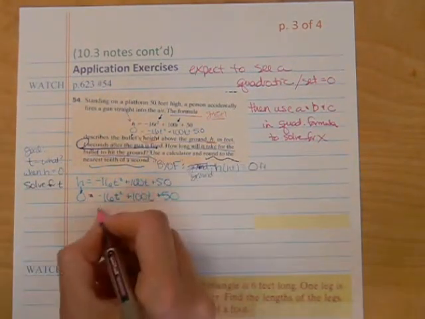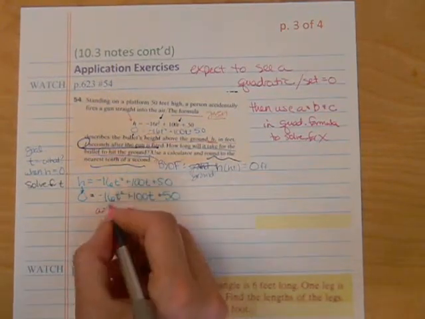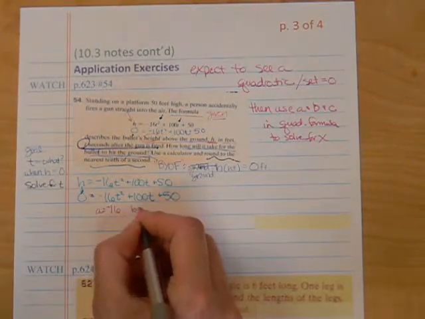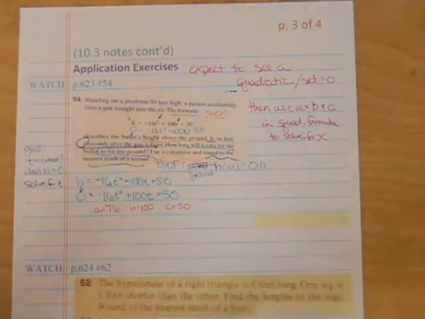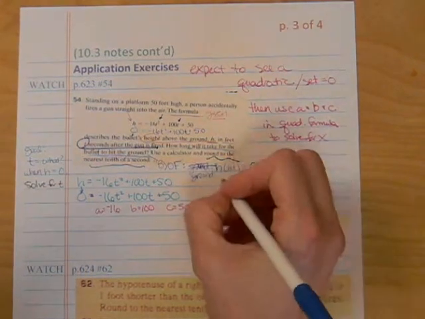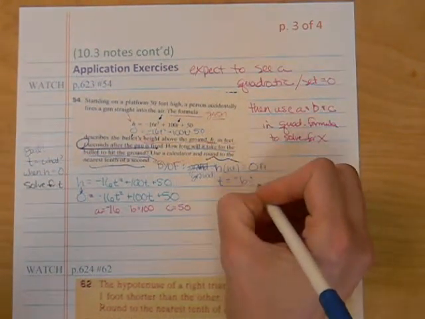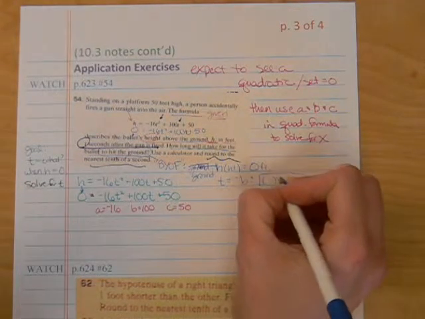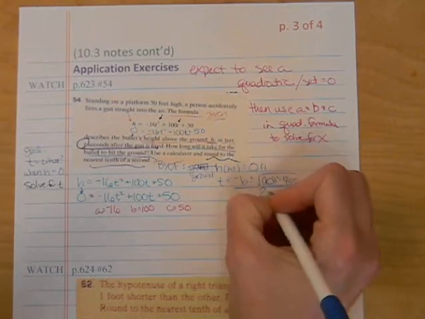So everything's on one side. Doesn't matter that it's on the right or the left. They're just all together on one side. A is negative 16, b is positive 100, c is 50. We keep the signs with us. And we're going to just remind ourselves that when we're solving for t, we're going to use the quadratic formula: negative b plus or minus the big old square root of b squared minus 4ac, the whole thing over 2a.